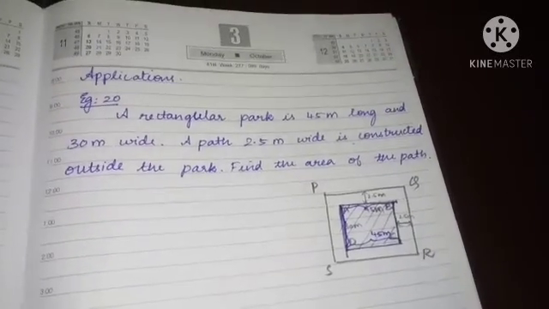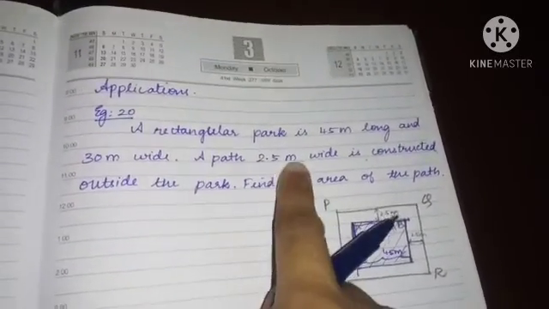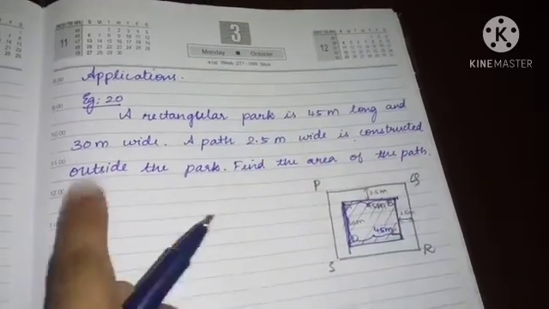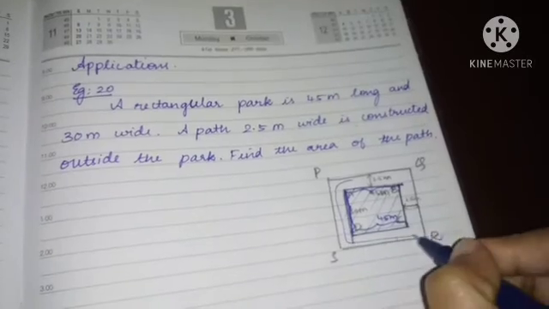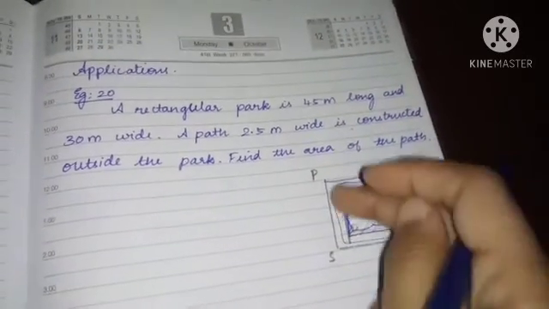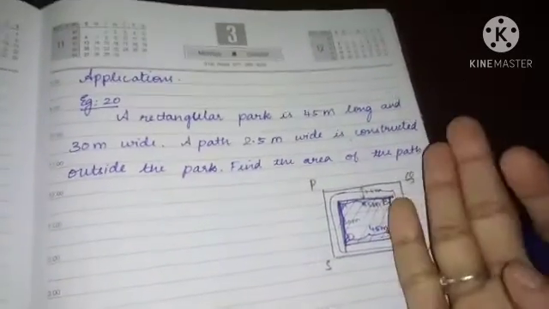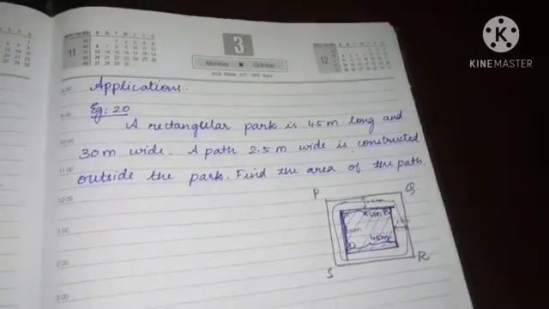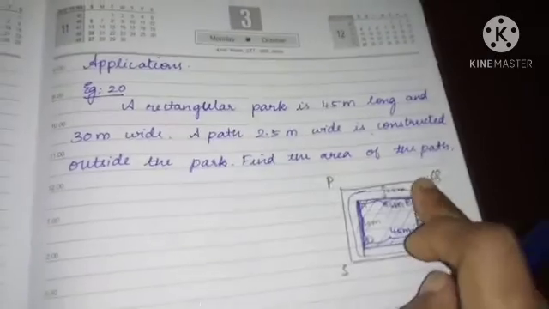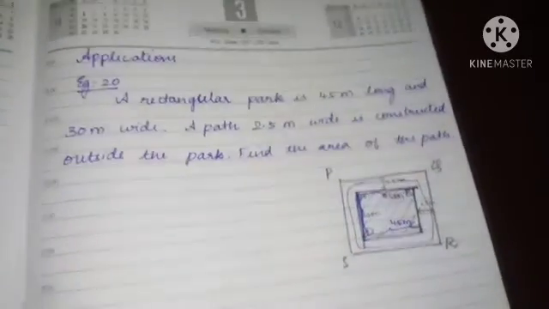Next, a path 2.5 meter wide is constructed outside the park. So this is the wide park. This is for walking purposes. There is one path constructed outside the park. Path means what? The way to walk. Okay, there is one path outside the park.